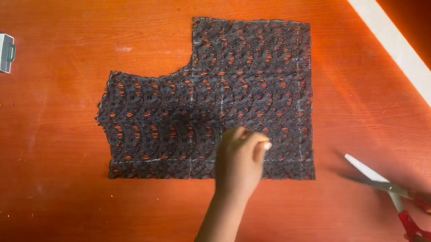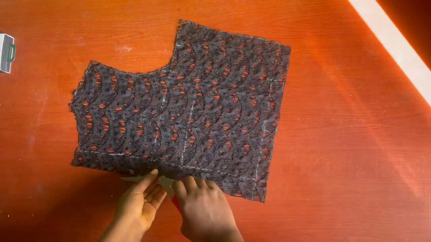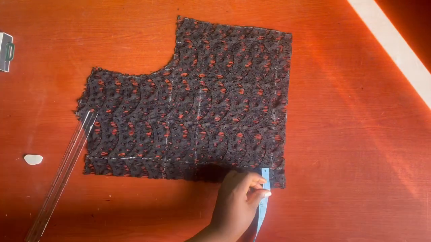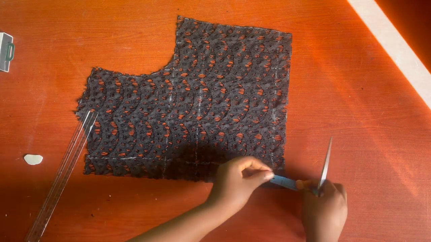And I'll proceed to slash the midpoint of this back piece where I have the zipper allowance so that I can have 2 separate pieces for the back. Next is to get rid of zip bulge.